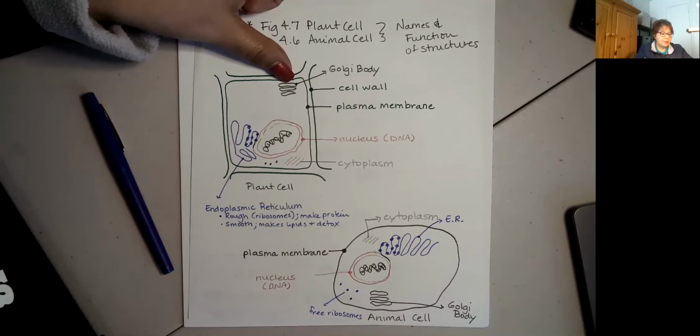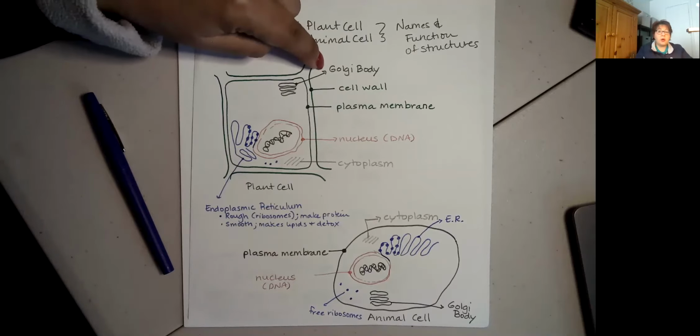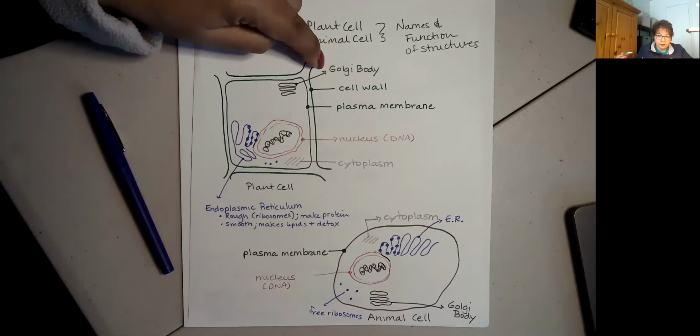So if you can imagine a cell that has to produce wax or a cell that has to produce mucus, if the cell is going to produce something that it kicks out of the cell, it's going to be the job of the Golgi body to help it get out of the cell.